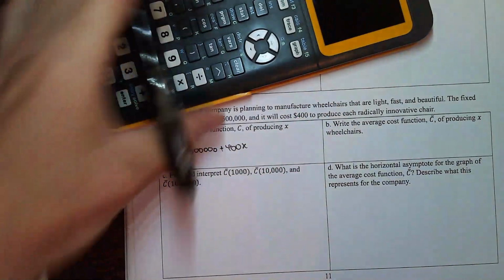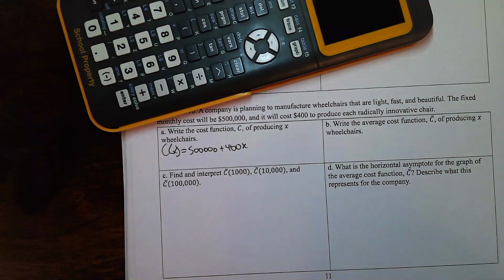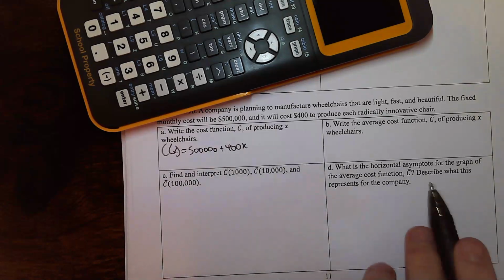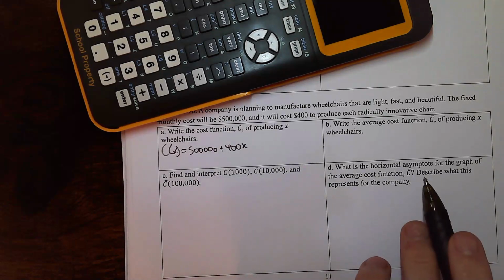Now, one application that brings in rational functions is the average cost function. An average cost function is like taking the average of 5 tests: you add up the 5 scores and then divide by the total number of tests, divide by 5.